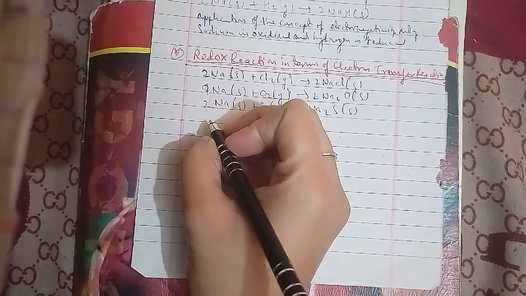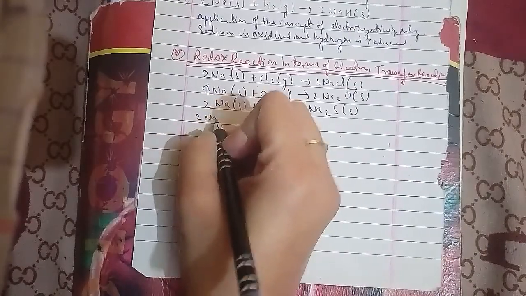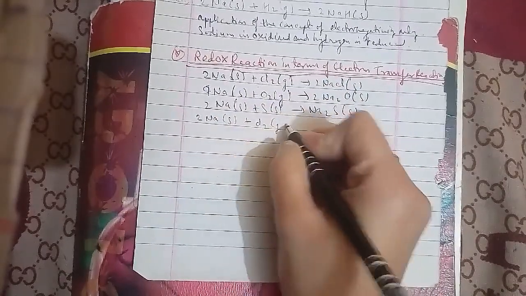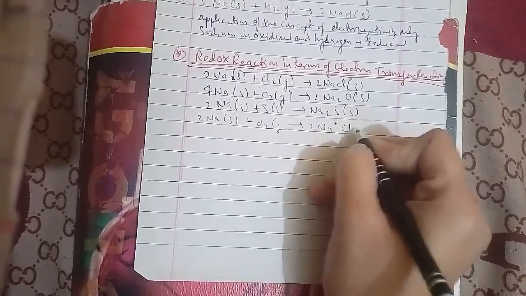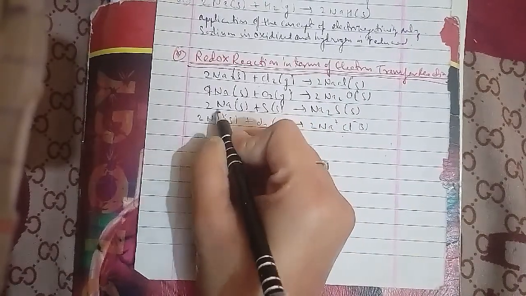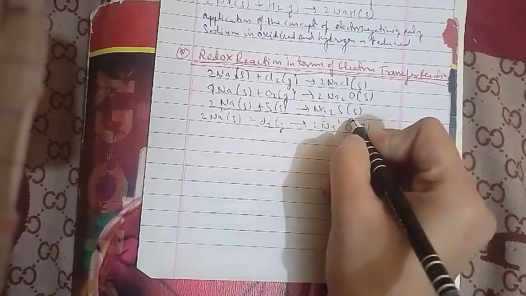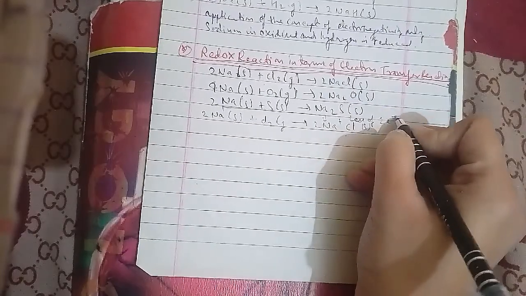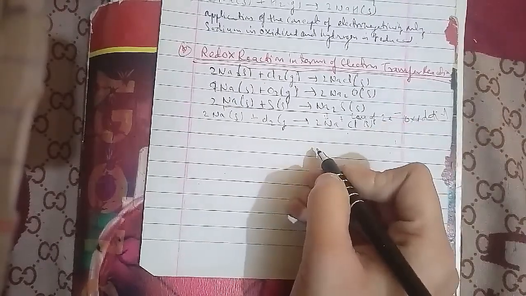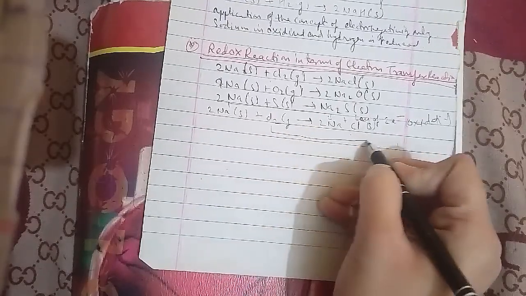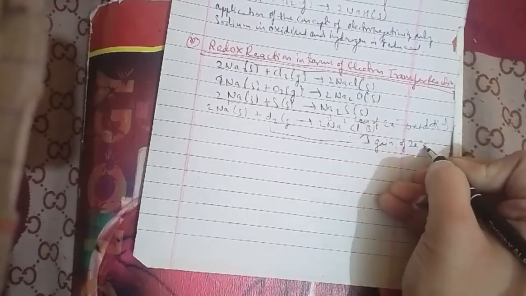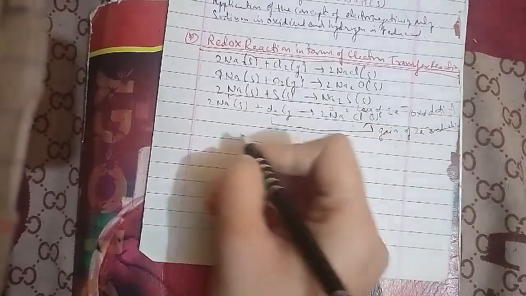So it has been the loss of 2 electrons, which is your oxidation, and in that for Cl it is the gain of 2 electrons, which is your reduction. We talk about another equation that we have, which is 2 Na plus O2, in the form of gas, that will give you Na+ twice O2- gas, and here from this, that has been the loss of 2 electrons, and in that the gain of 2 electrons.